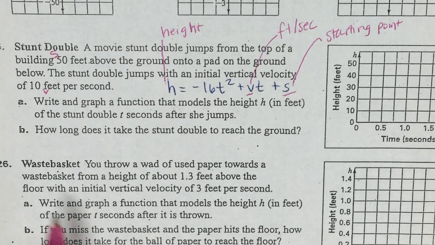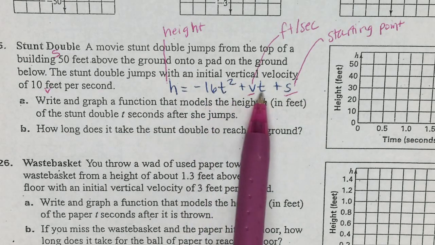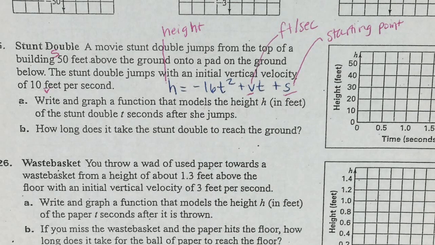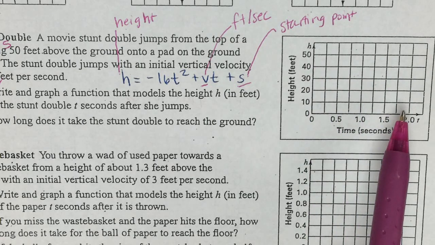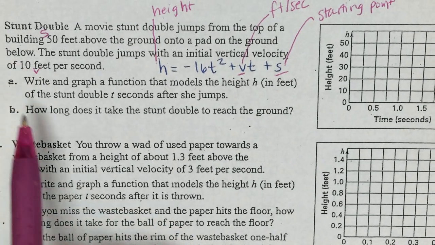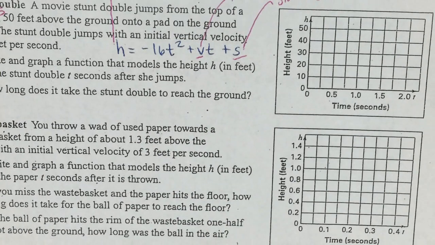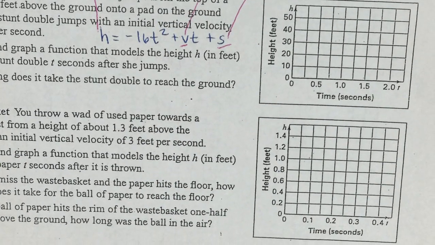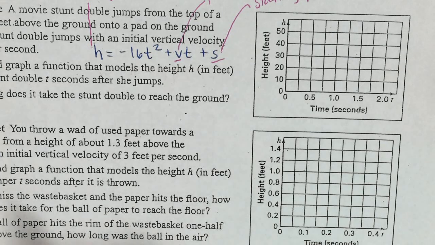You're going to graph it. Use your calculator. So A says write and graph a function. So you need to write this equation with the V and the S filled in. Yes? And I want you to graph it. Now you're only graphing in quadrant 1 because this is a person jumping and they can't jump into negative air. Yes? Now part B says how long does it take for the stunt double to reach where's the ground at? 0. So isn't that the solution?